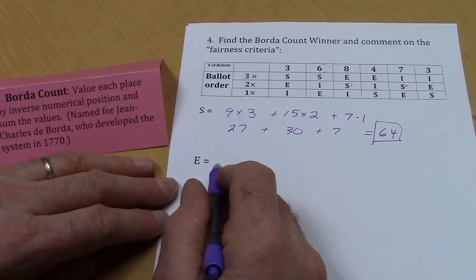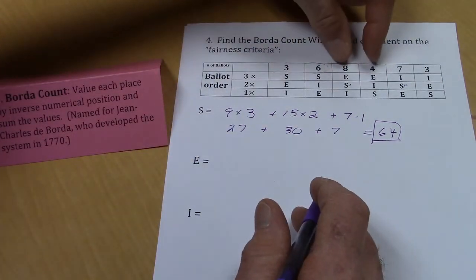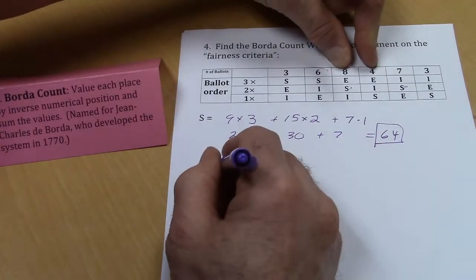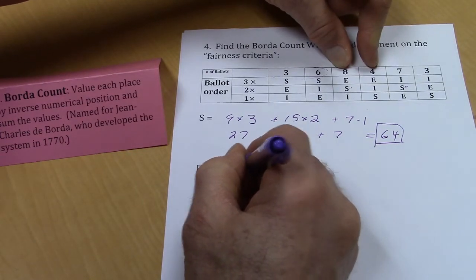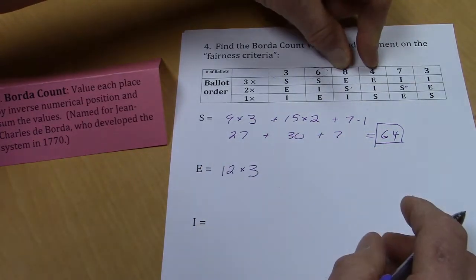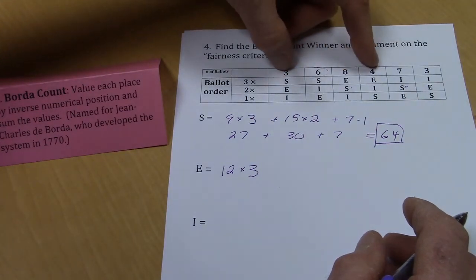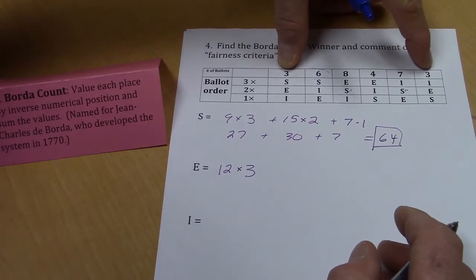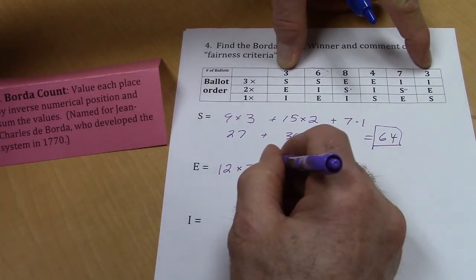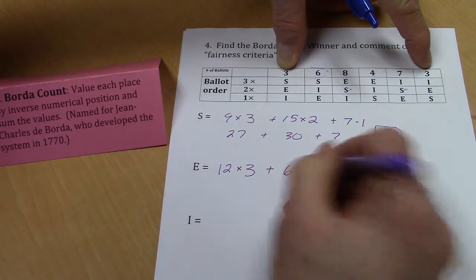Elastigirl, well, let's check her out. So her first place votes were 8 and 4. She got 12 first place votes. We know because she won that method, the plurality method. 12 first place votes. She got second place on those 3 ballots and on those 3 ballots. So that would be 6 ballots that she got 2 points on.